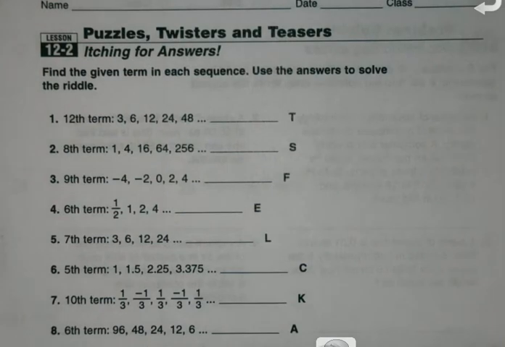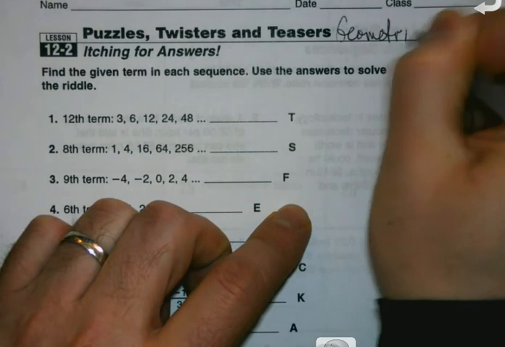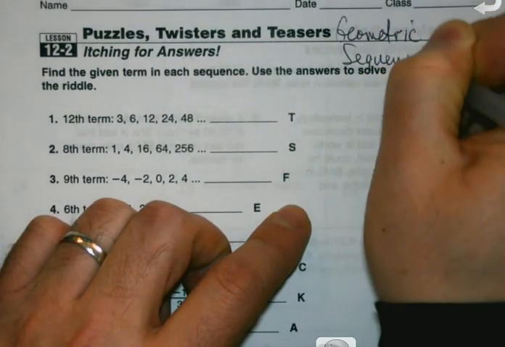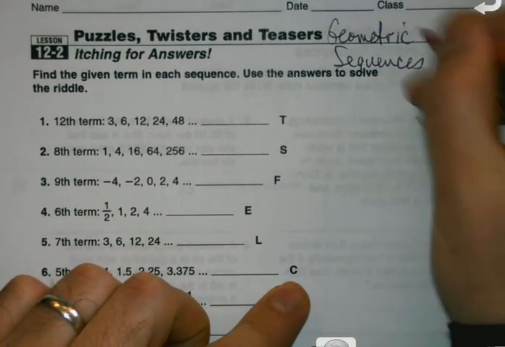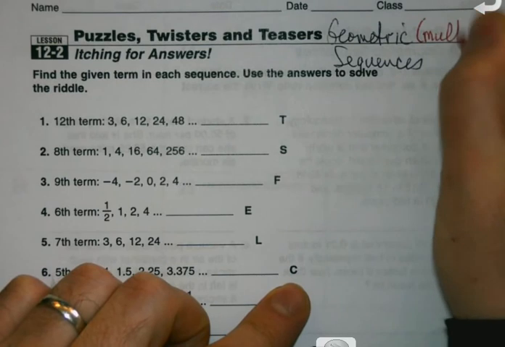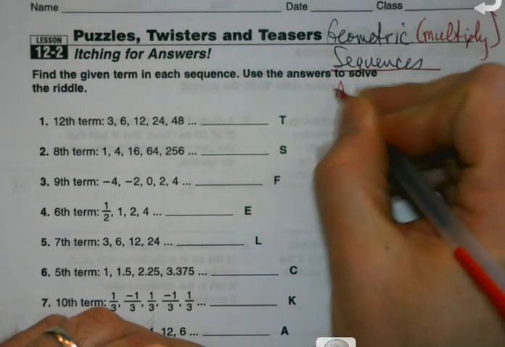All right, so we are going to continue here with our geometric sequences. When we're doing the geometric, remember, we're looking for a pattern where we can multiply by the same value to go from term to term to term to term.